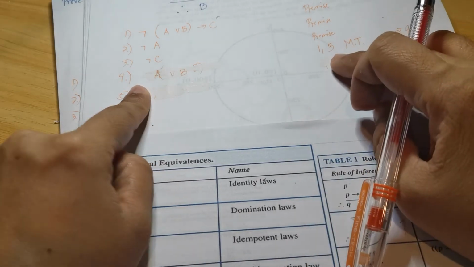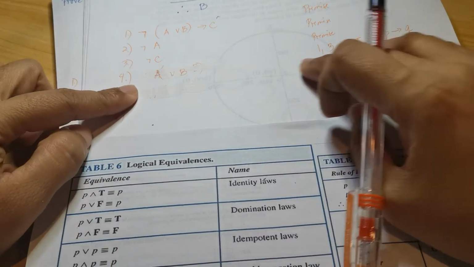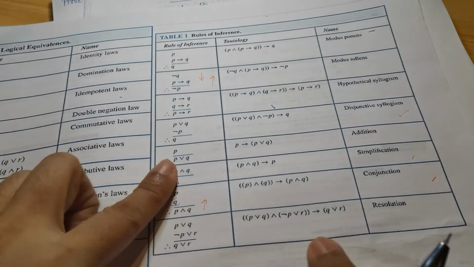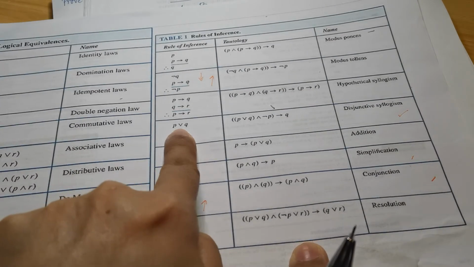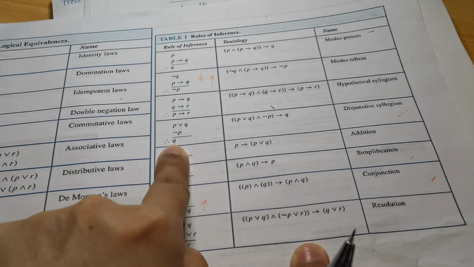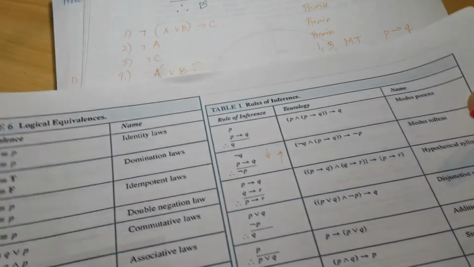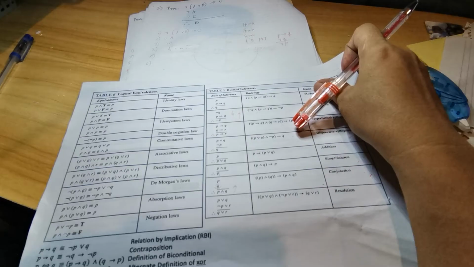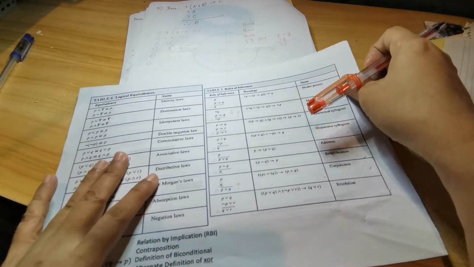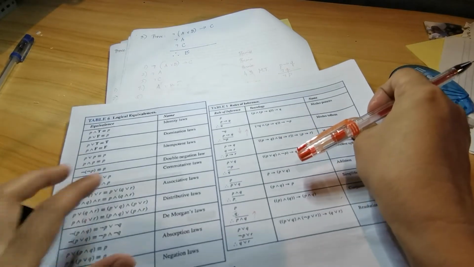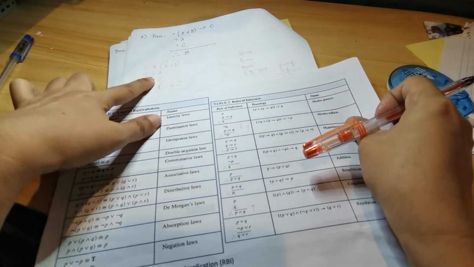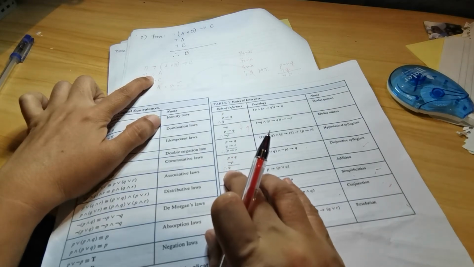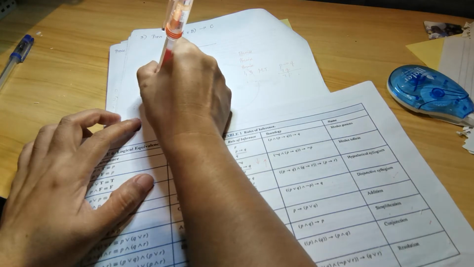And then, eto na, 2 and 4 na ang applyan natin. So, we have A or B, and we have there not A. Ayan siya. P or Q, not P, so Q. Ayan. So, ayun. A and B, and then not A. Ito naman ay P and Q, not P, so Q. So, ang matitira ay B.